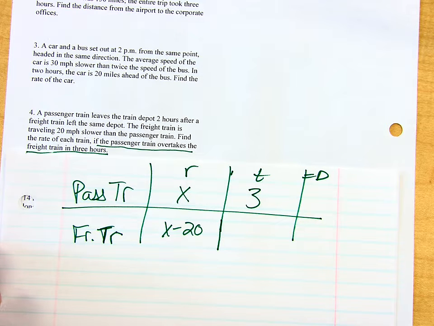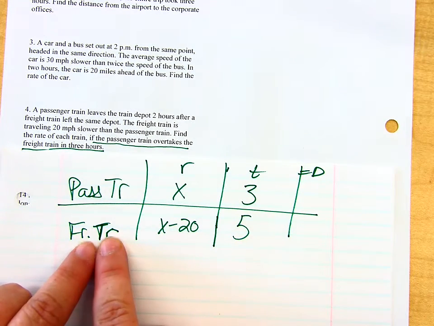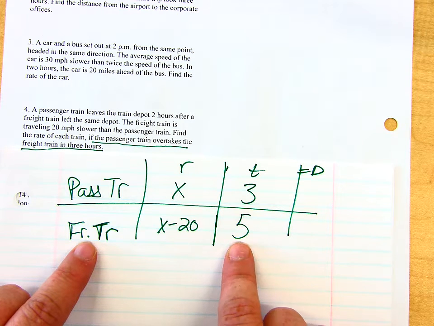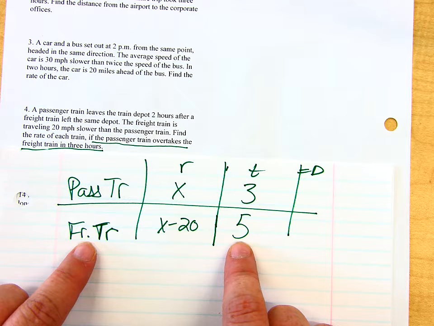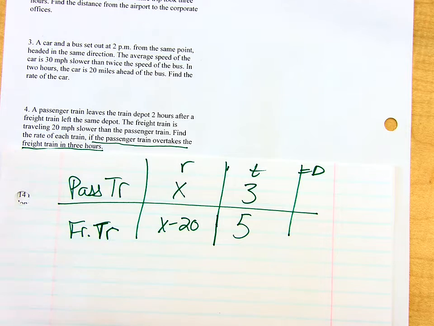How long has the freight train been going for? 5. Because in the beginning it said that this guy left 2 hours ahead, right? So if he has been traveling for 3 hours, that means he's been on the tracks for 5 hours in total. Does that make sense? I know there's a lot of words in here and it's hard to piece through this. So once you fill in your chart, sometimes it's worth going back and rereading and making sure that you have all the pieces where you expect them to be.